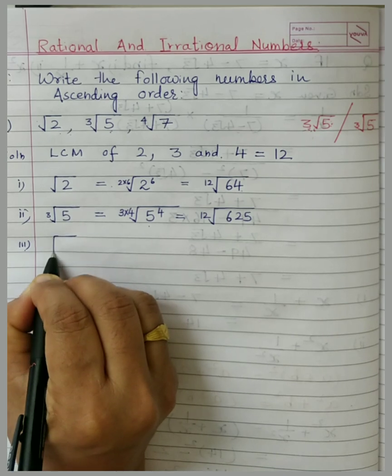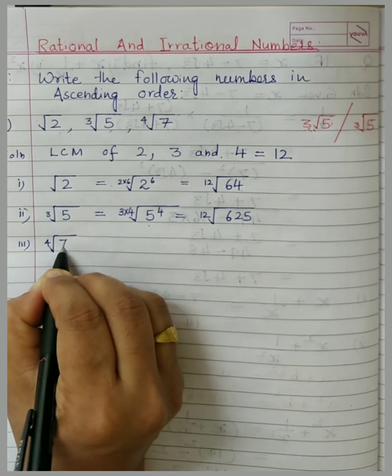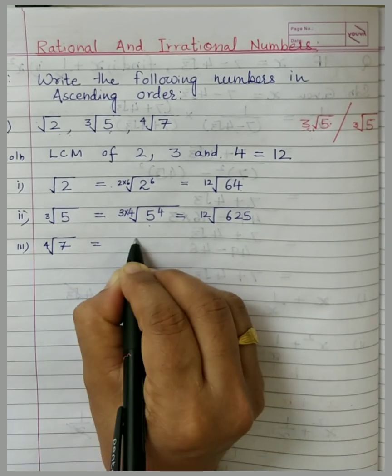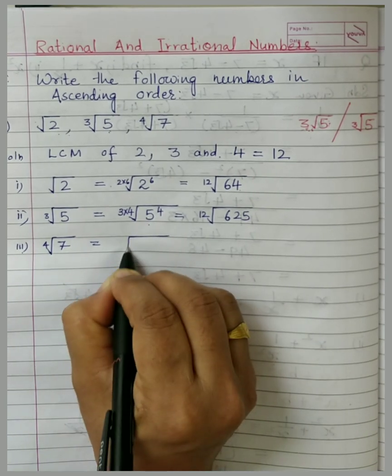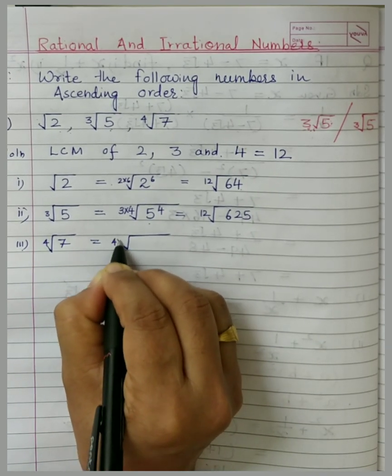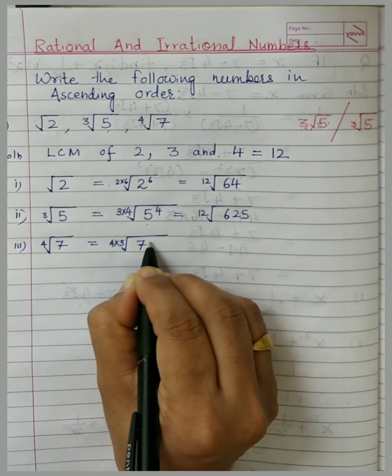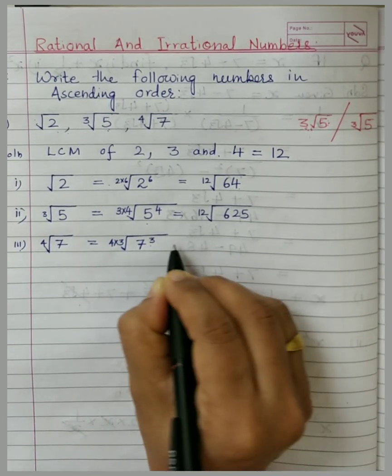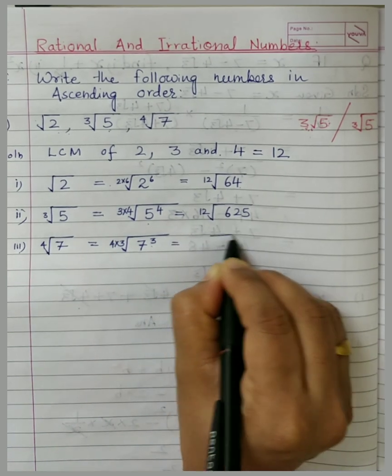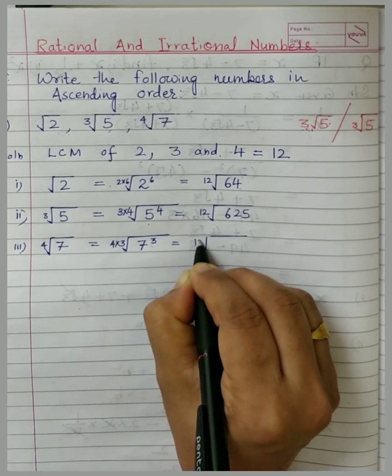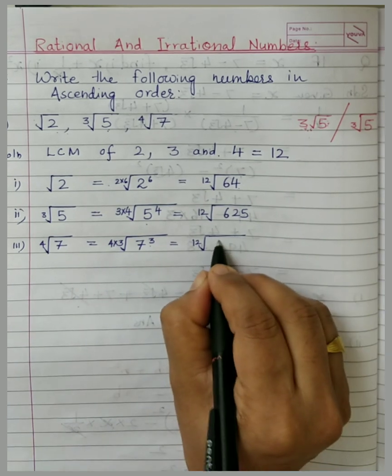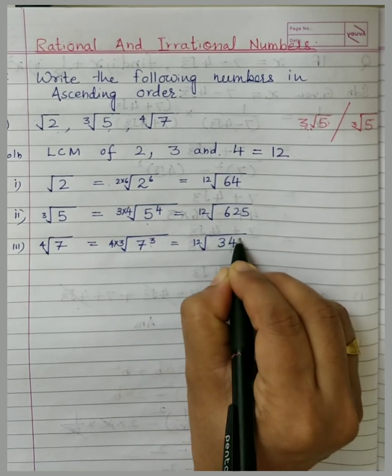Next number, 4th root of 7. So 4 multiplied by 3, and 7 also raised to 3. So 12th root of 7 raised to 3 is what? 343.